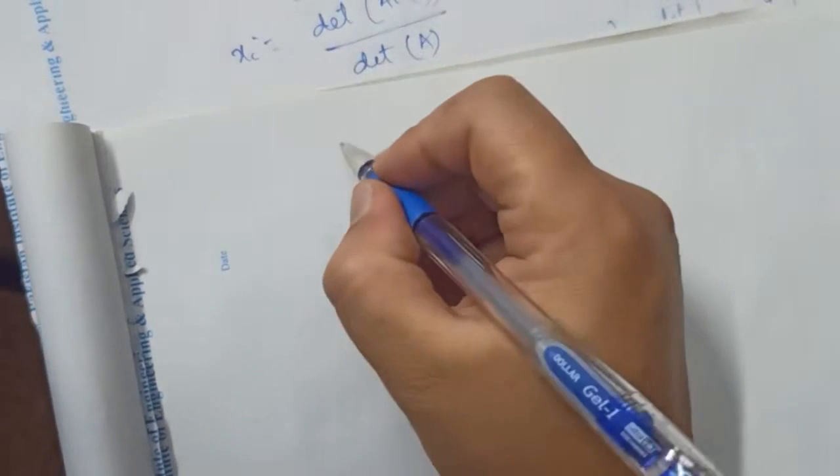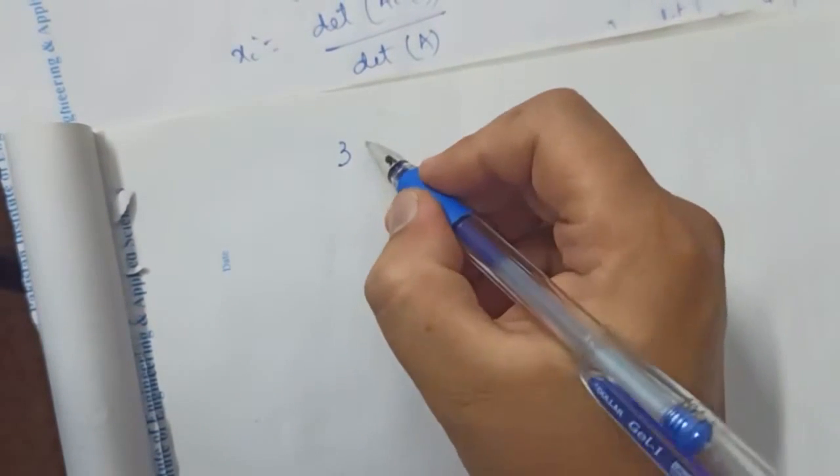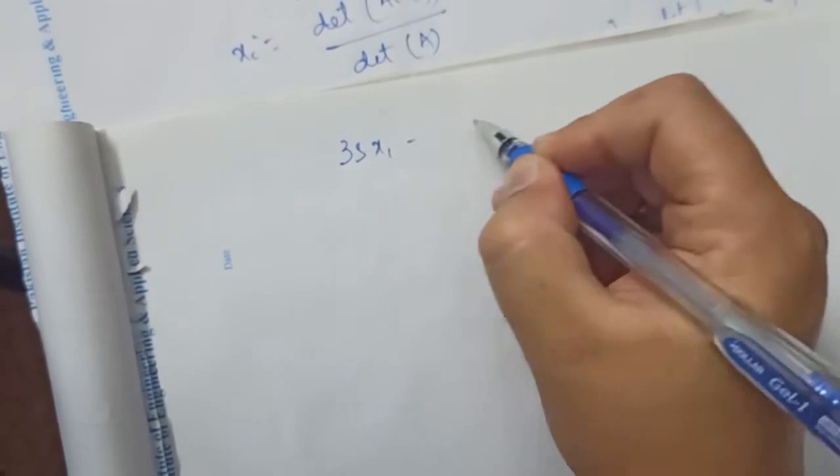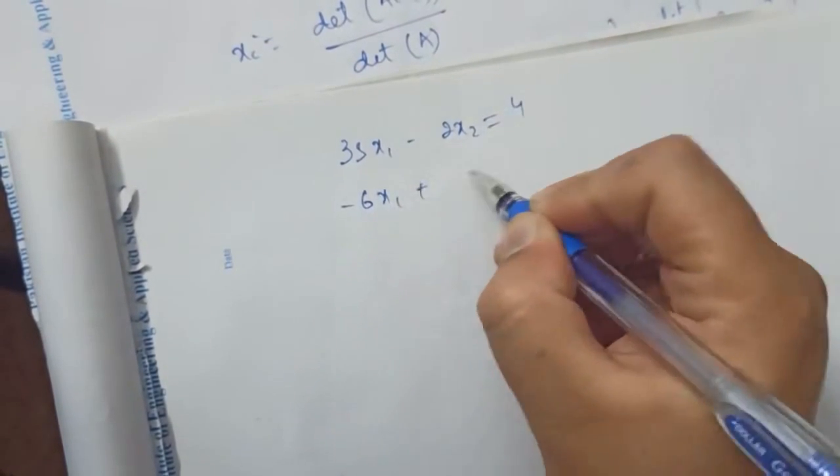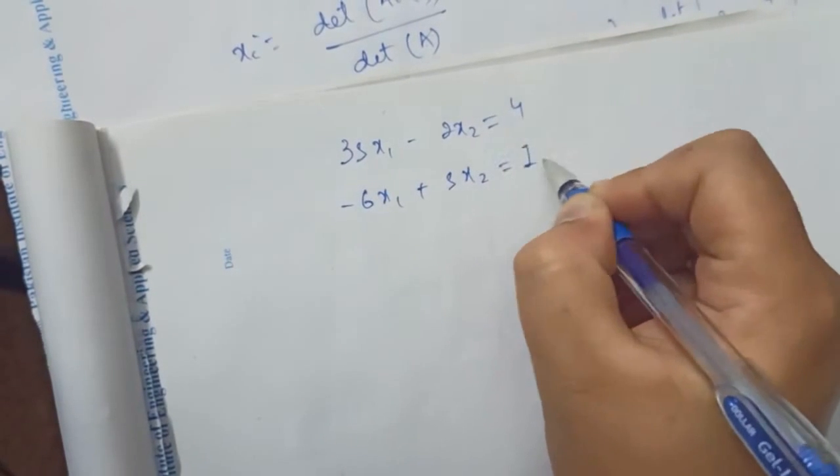Okay, now let's say we have the equations 3s times x1 minus x2 is equal to 4 and minus 6x1 plus s times x2 is equal to 1.